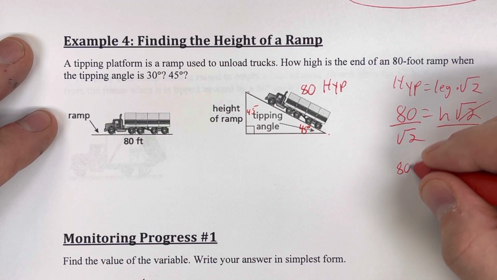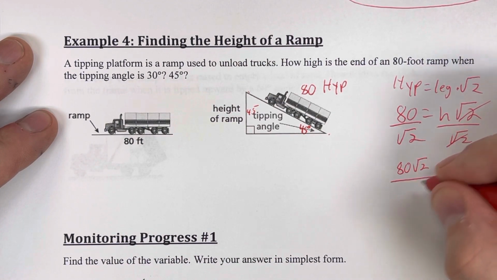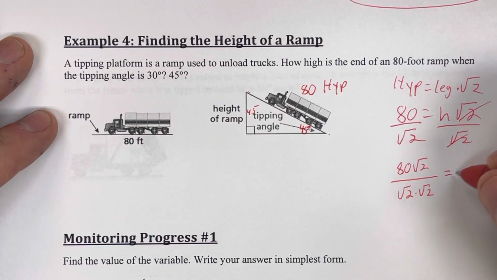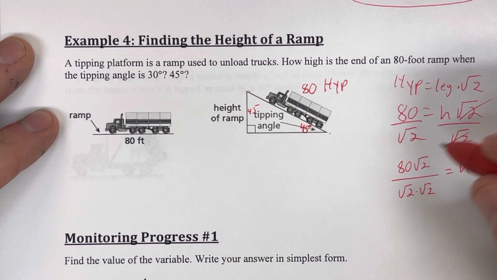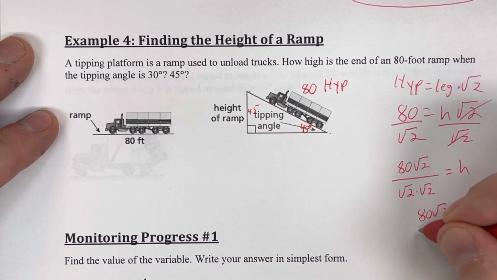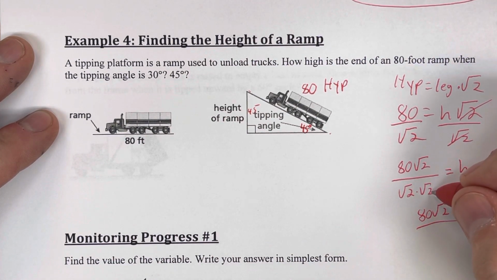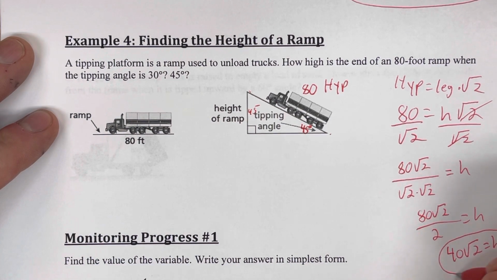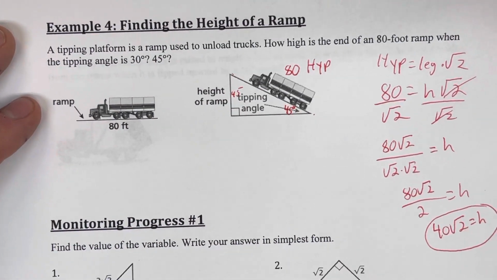So I would have 80 square root 2 over square root of 2 times the square root of 2. Multiply by whatever's down there. It's equal to the height. Now, 80 square root 2, 2 times 2 is 4, square root of 4 is 2. And I can simplify that one step further. 80 divided by 2 is 40, times the square root of 2 is equal to the height. So that is for the 45, 45, 90.